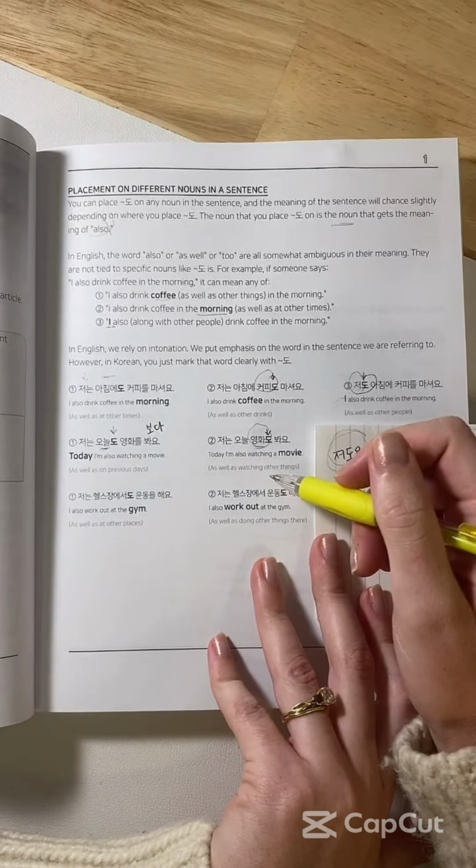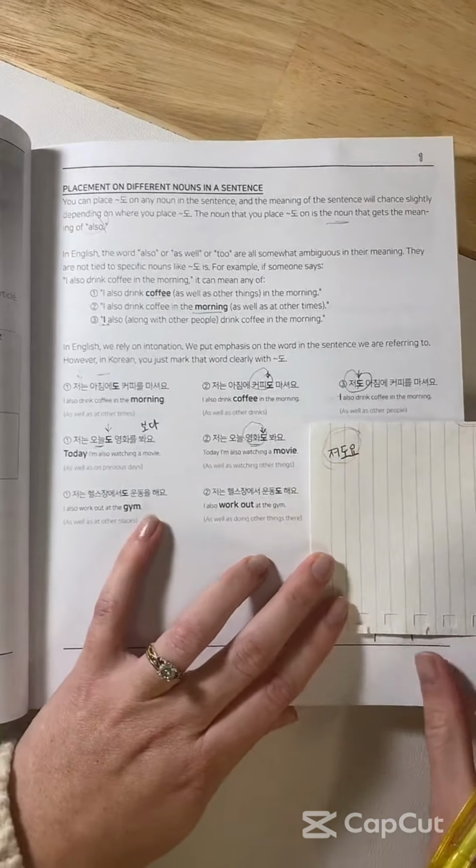Yeah, you want to learn Korean? Good, yeah. Awesome, you're in the right place.